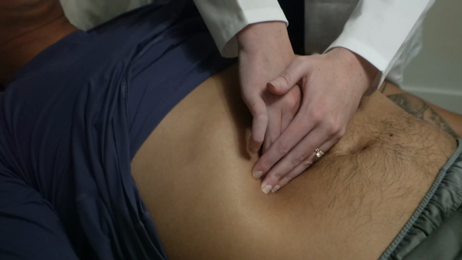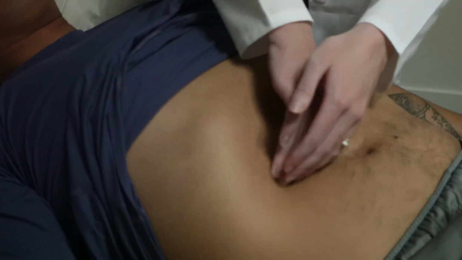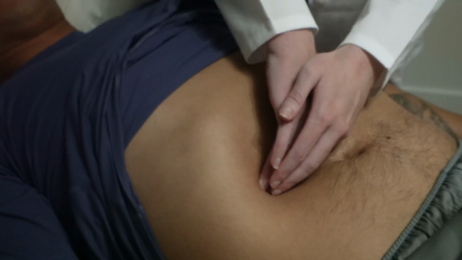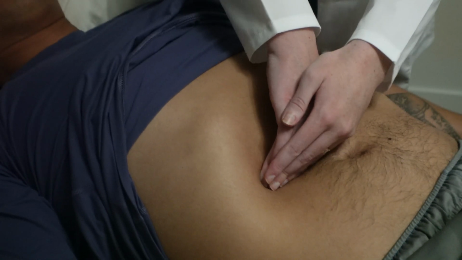I'm going to have him take a big deep breath in, and the liver should come down and kind of hit the tip of my finger. So exhale again, sorry, and then do it again. Big deep breath in. Kind of feel the liver move down and hit the tip of that finger.